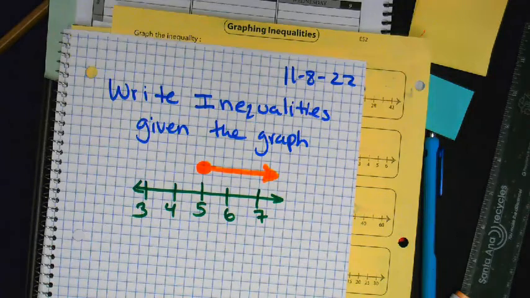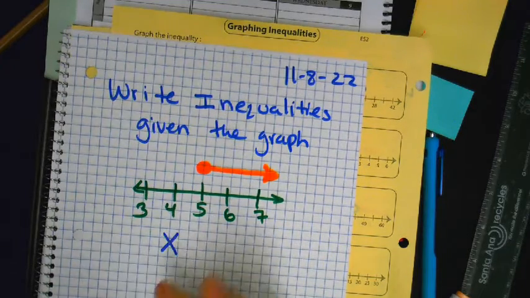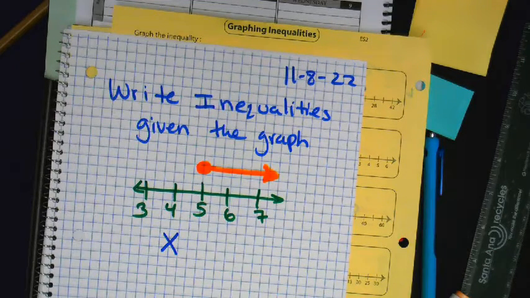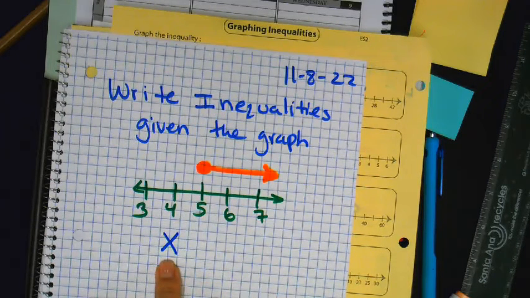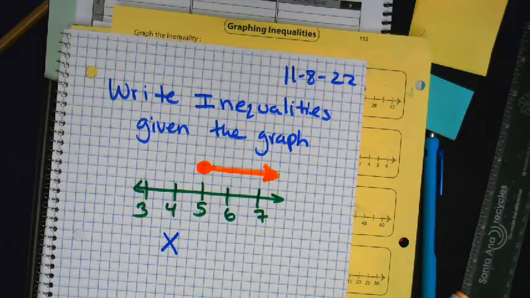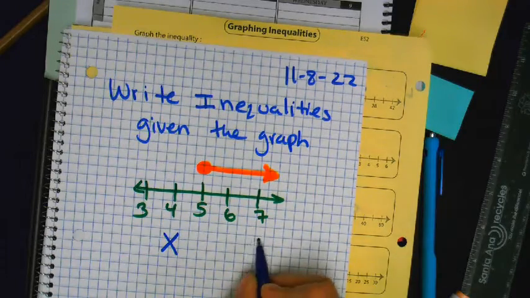Okay. So you're given the graph that you're copying down. You want to know the easiest way to do this? Not to complicate your life. The easiest way to do this is always start with an X. Always start with an X. Okay? Do not put the number first. Put the variable first. X. What is the number where the circle's at? 5. That's the number that you use.